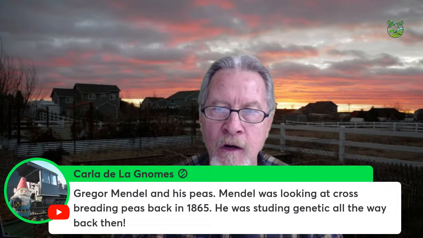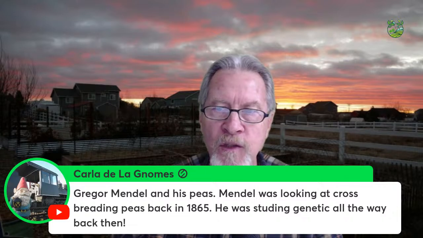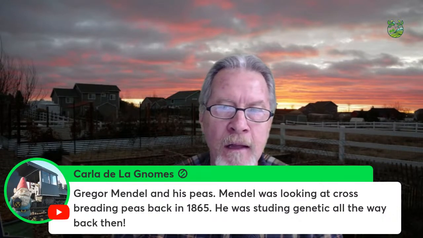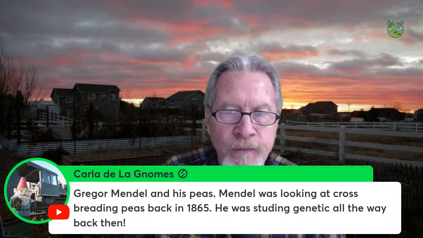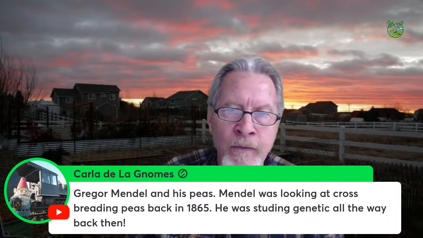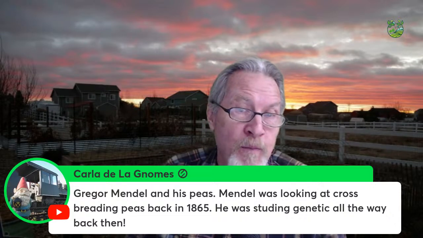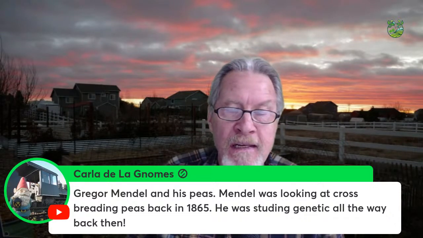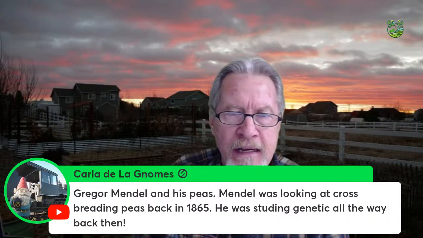Carlos says Gregor Mendel and his peas. Mendel was looking at crossbreeding peas back in 1865. He was studying genetics all the way back then. So Gregor Mendel is really considered the father of genetics. And Carlos is exactly right. This goes back, and he was a monk and actually started by sketching the peas and the flowers of the peas, and then started noticing what was happening with the peas that he was growing.